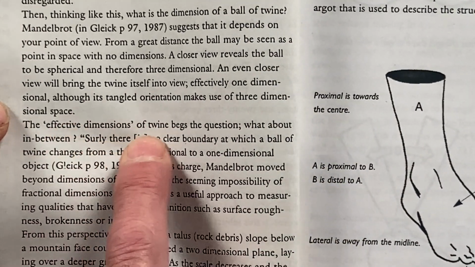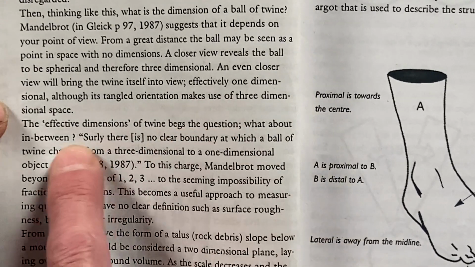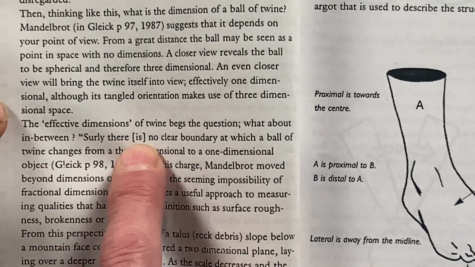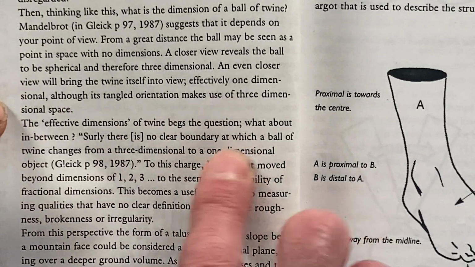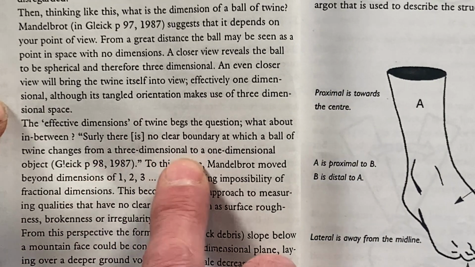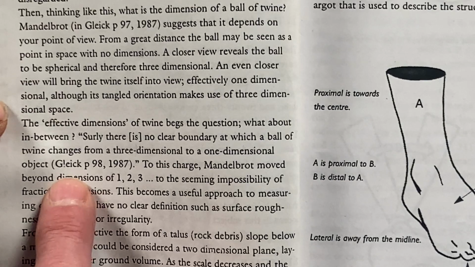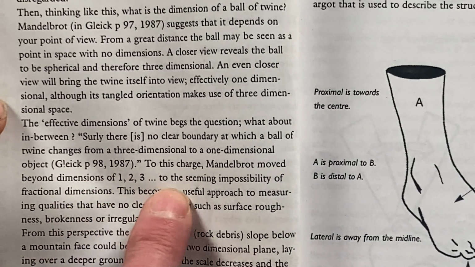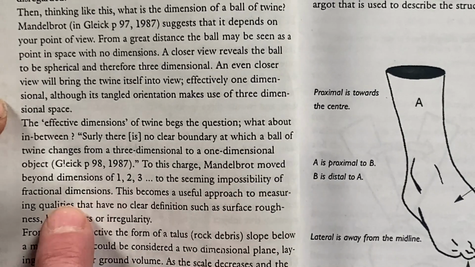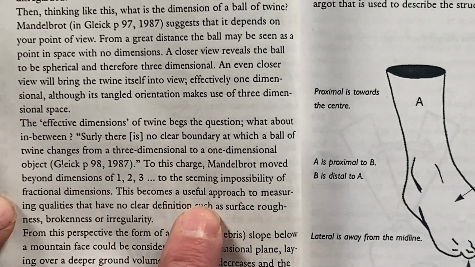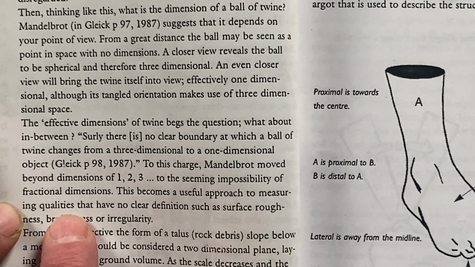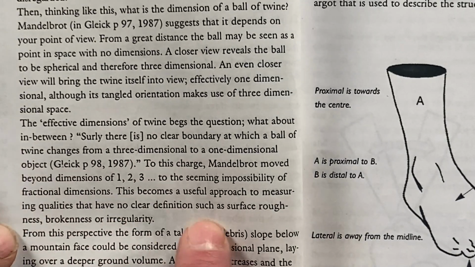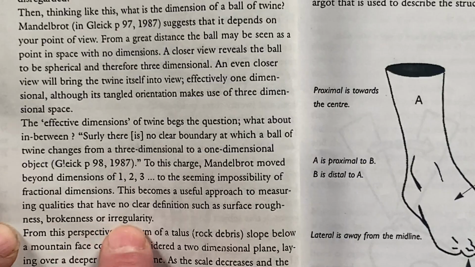The effective dimensions of twine beg the question, what about in between? Surely there is no clear boundary at which a ball of twine changes from a three-dimensional to a one-dimensional object. To this charge, Mandelbrot moved beyond dimensions of 1, 2, 3 to the seemingly impossible idea of fractional dimensions. This becomes a useful approach to measuring qualities that have no clear definition, such as surface roughness, brokenness, or irregularity.